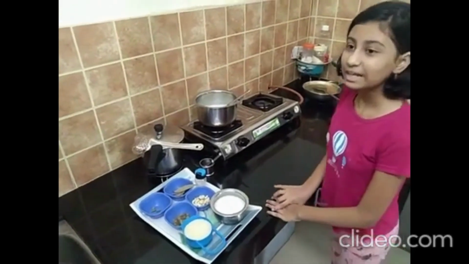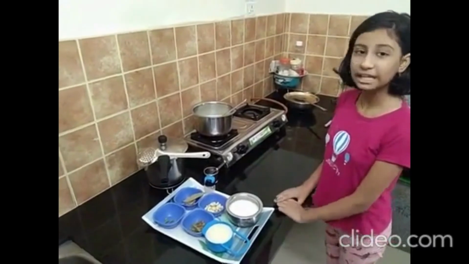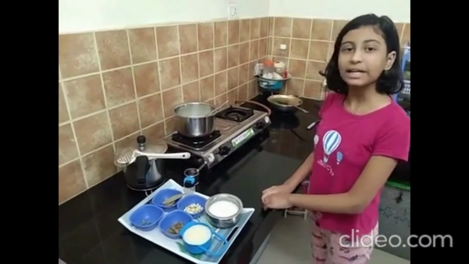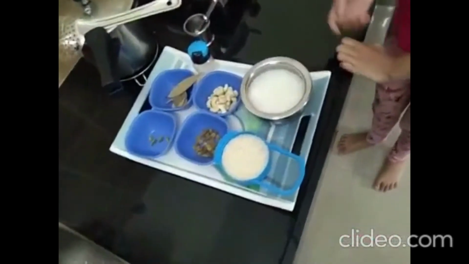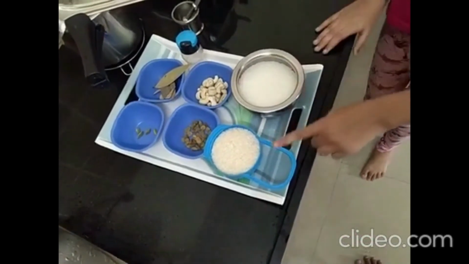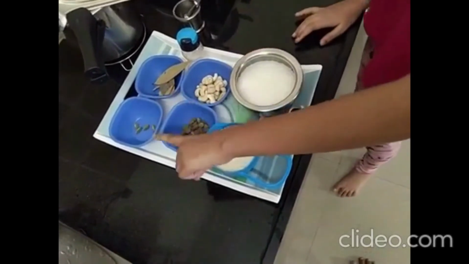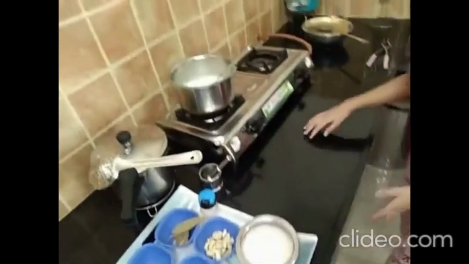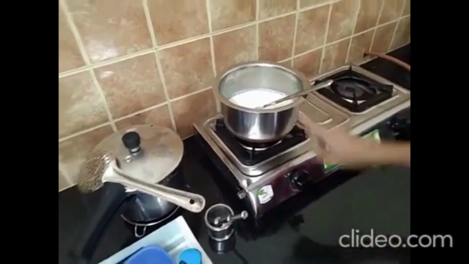I am Vaidarbhi Kaneri, studying in 5th standard. Today we are going to make kheer, prasad for Jagannath Bhagwan in Rath Yatra. So the ingredients we need to make kheer are 400 grams sugar, 200 grams basmati rice, 25 grams cashew nuts, 25 grams raisins, 4 green cardamoms and 4 bay leaves. Now also we need 1 liter milk.